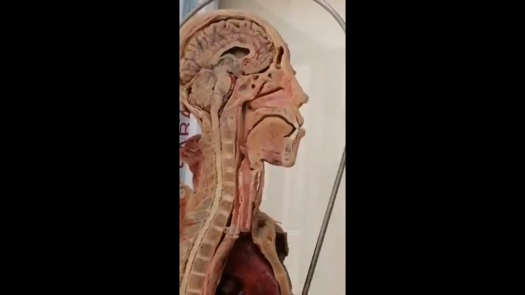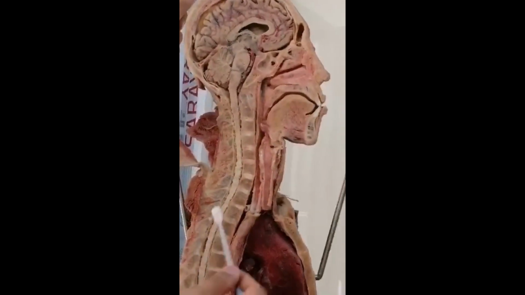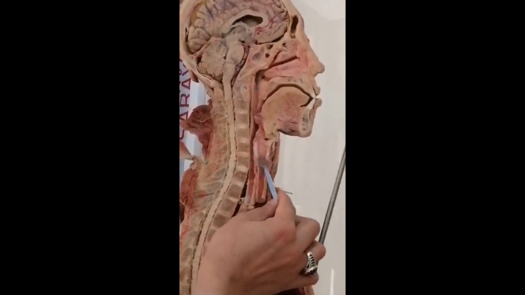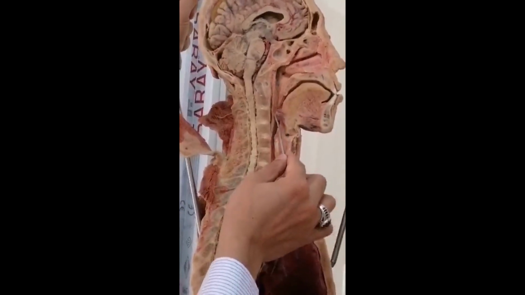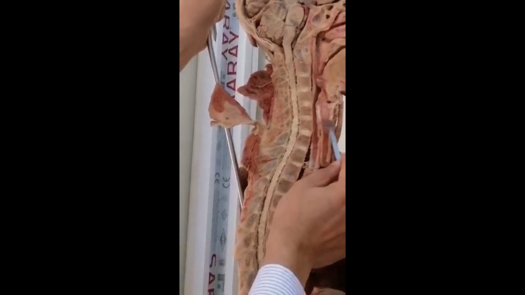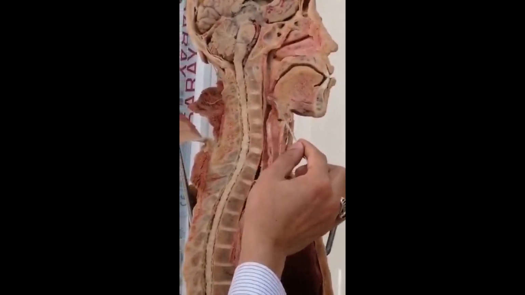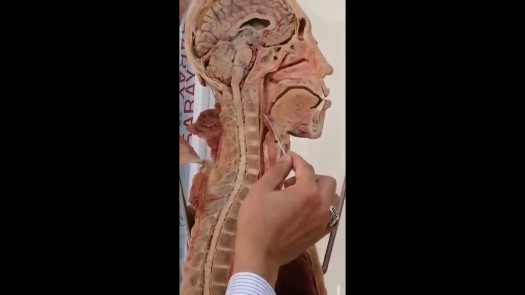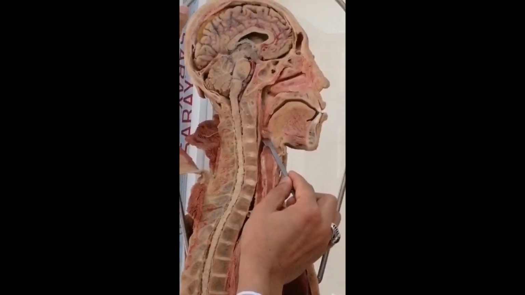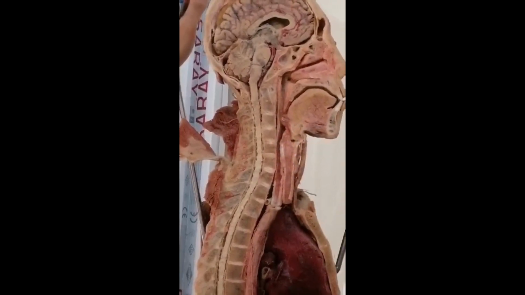Internally, the larynx. You can see here the laryngeal cavity, located between the inlet superiorly and the lower border of the cricoid cartilage inferiorly. The inlet is bounded by the epiglottis anteriorly, the aryepiglottic fold laterally, and the arytenoid cartilage posteriorly.